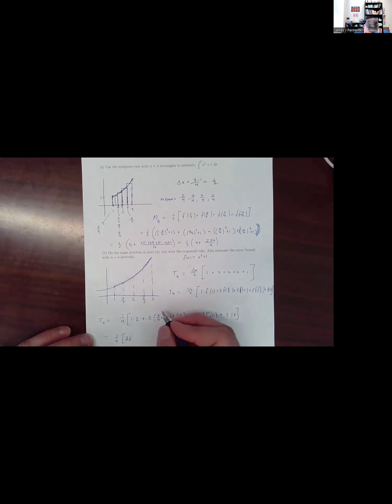Again, we could simplify here a bit. 1/4 times, let's see, 2 plus 10 plus 10 is 22. And then 2 times 9/4 plus 1, that's going to be 13/4, so 13/2. And then 2 times 25/4 plus 1, that's 29/4, so 29/2. And this simplifies to 13 plus 29, that's 42 divided by 2 is 21. We get 1/4 times 22 plus 21, 43.